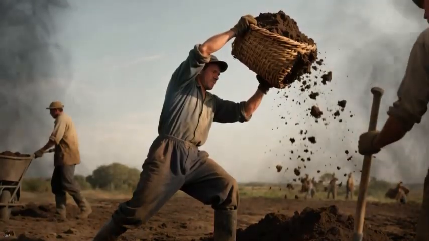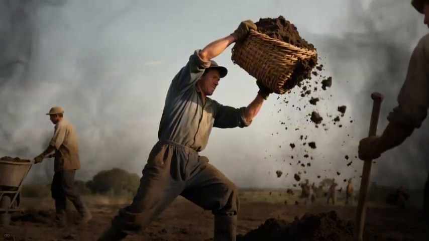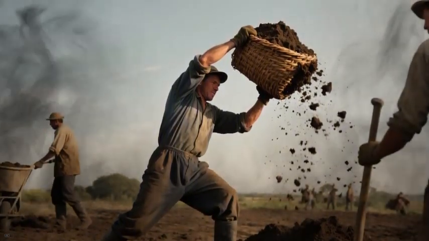Workers burned enormous amounts of energy every day as they dug soil, carried baskets, and compacted earth.